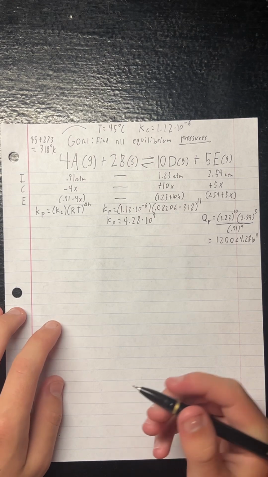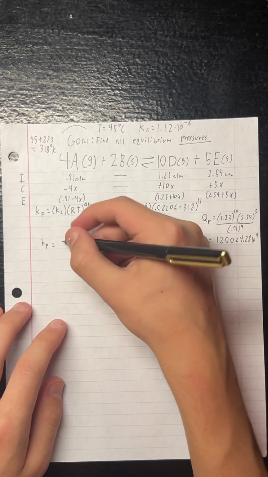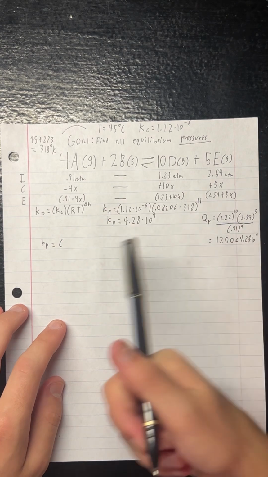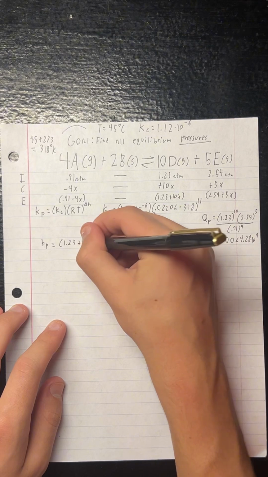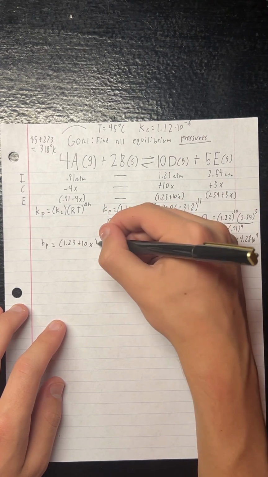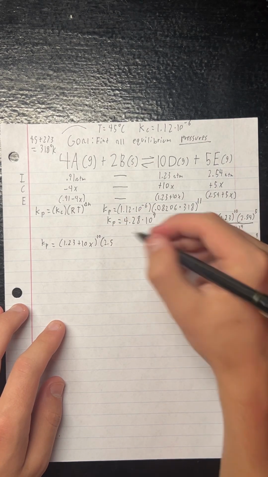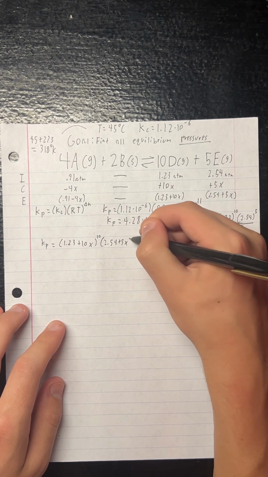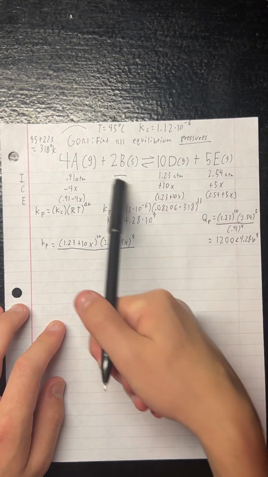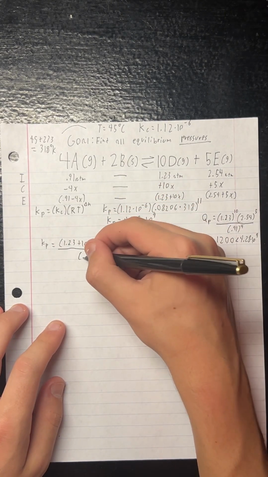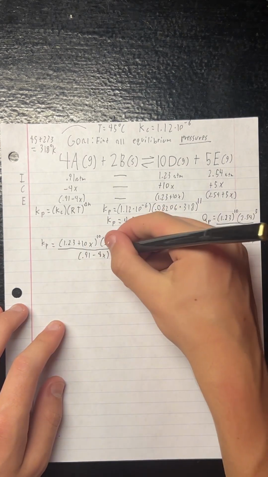Now we can plug this into our Kp equation, which becomes our products over reactants. So 1.23 plus 10x to the power of 10 times 2.54 plus 5x to the power of 5, all over our reactants, 0.91 minus 4x to the power of coefficient 4.